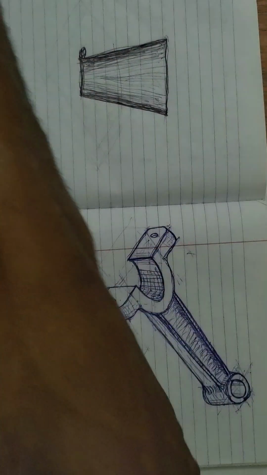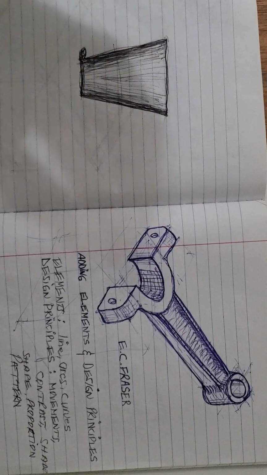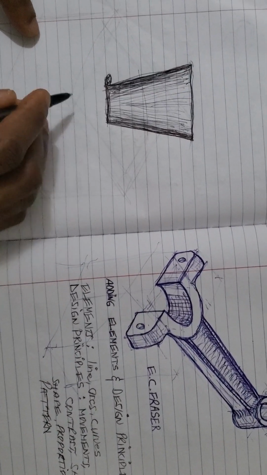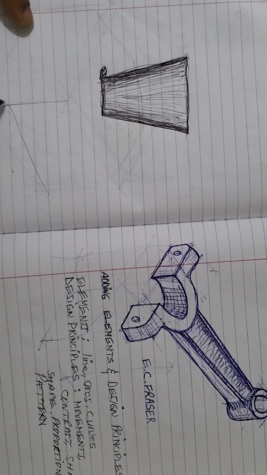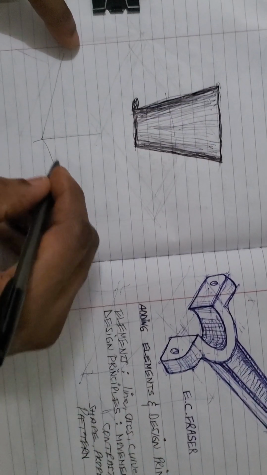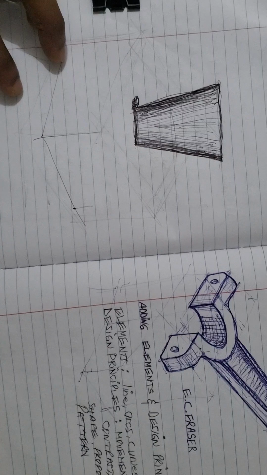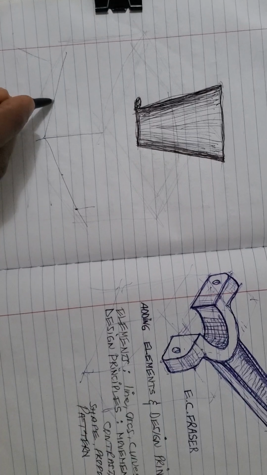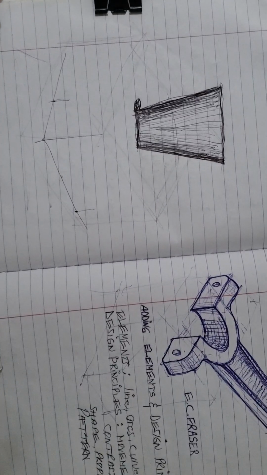It's of great importance. Now, say for example, I wish to sketch this. Let me sketch it here. If my length is here, then my width has to be half of that, which will be here.